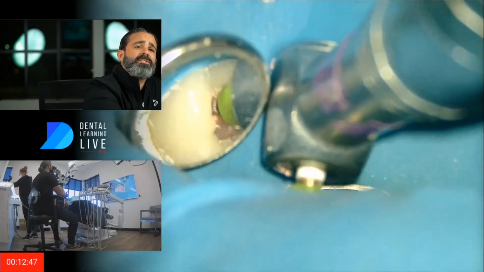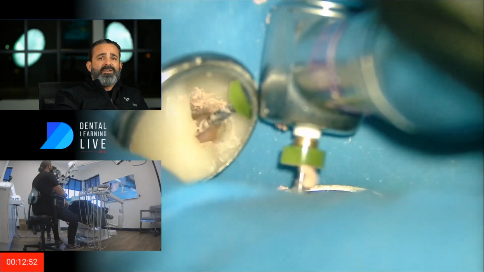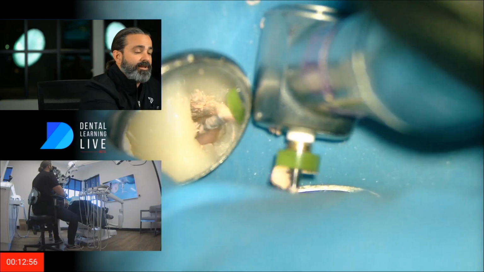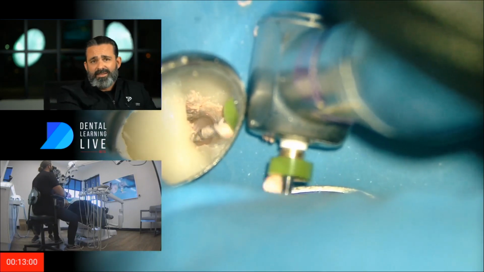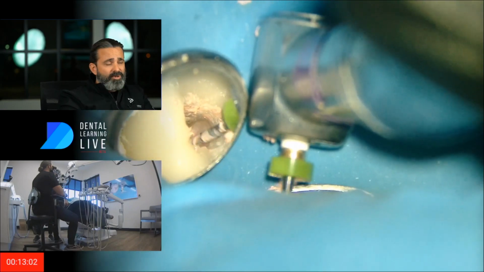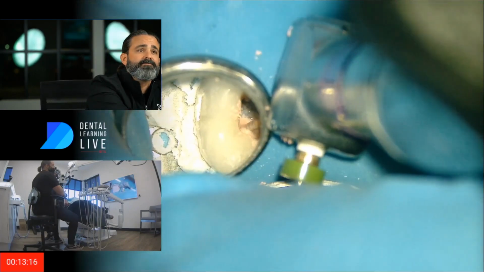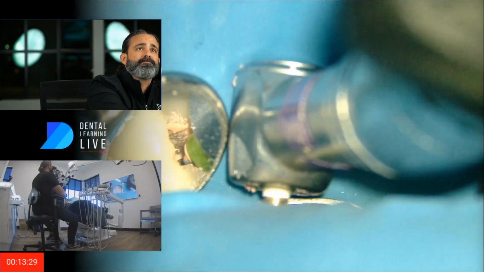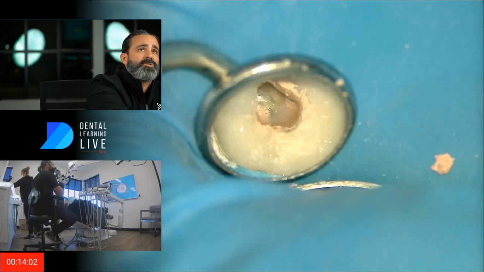And all I'm doing is going through this instrumentation protocol, using progressively finer and smaller files as I progress through. That's all that's going on here. Still alternating between the C form. And actually, I'm finding that this is kind of hard as a rock. This gutta percha is pretty dense. But soupier the better.